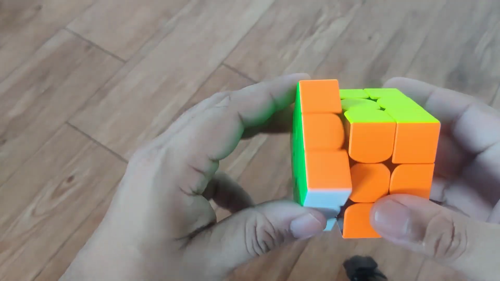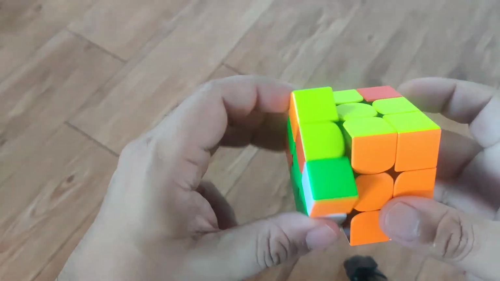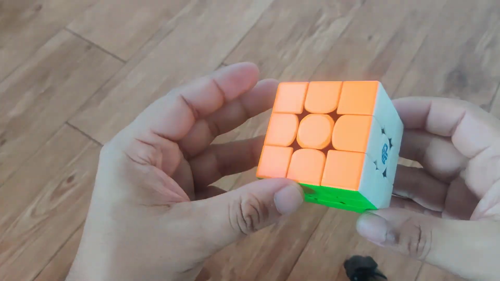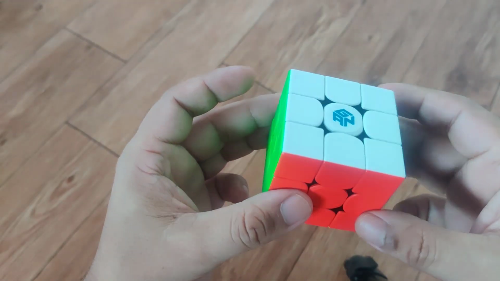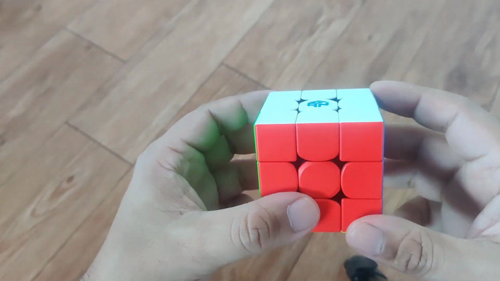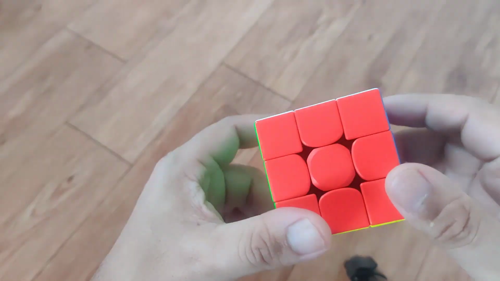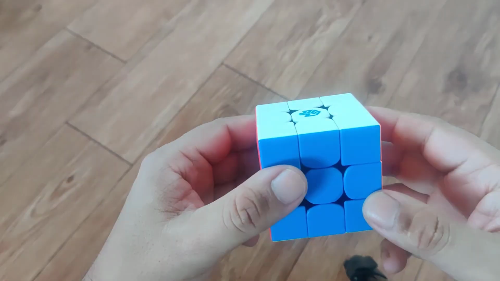Let's do the left algorithm: 2 times, 3 times, 4 times, 5 times and 6 times. In 6 times it gets back to its normal form. So don't get confused when you watch videos saying you just do it 17 times and you can solve it. Actually, they solve the Rubik's Cube first and after that they go and make the video.